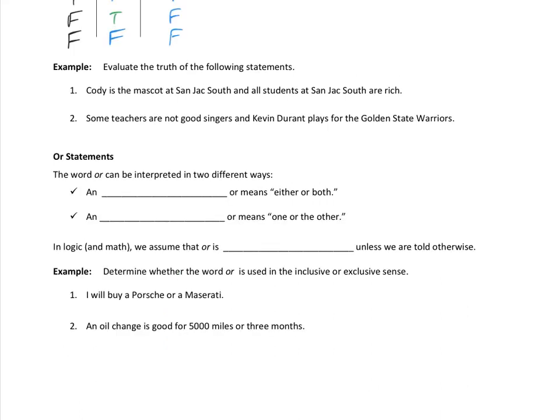So here we have a couple of examples, and we're going to evaluate the truth of the following statements. Let's see. Cody is the mascot at San Jack South, and, well, there is my logical connector, so I just want to mark that real quick. And all students at San Jack South are rich. So we have two propositions being joined with the logical connector and.